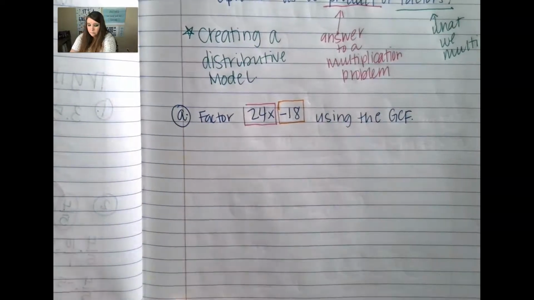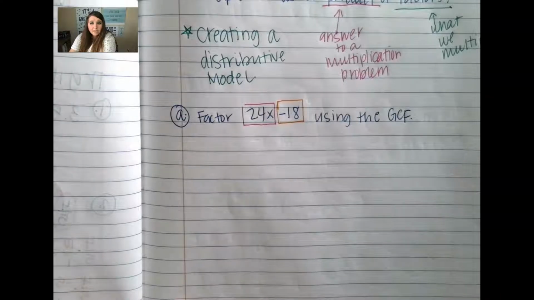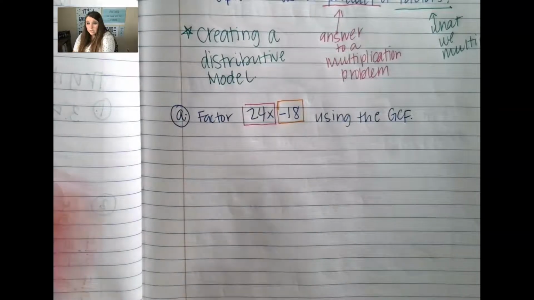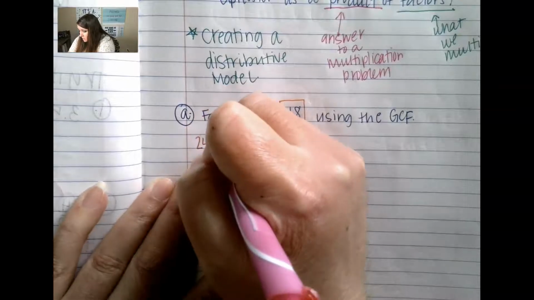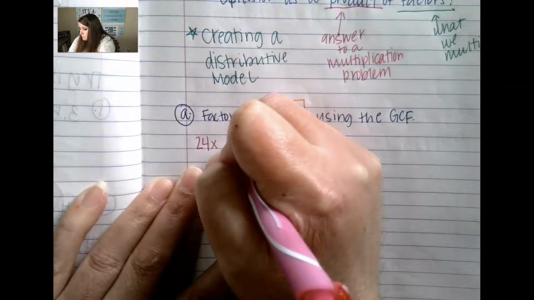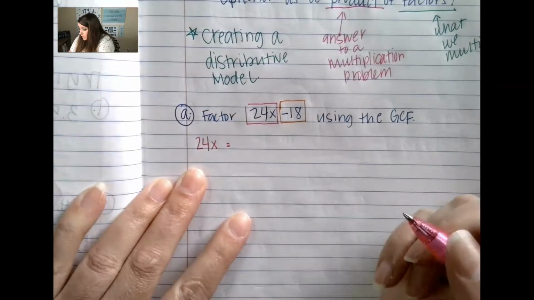answer. So whatever we do at the beginning is going to give us an answer that's equal to 24x minus 18. So our first step we're going to look at is factoring. So we're going to look for 24x. So what are some factors that make up 24?